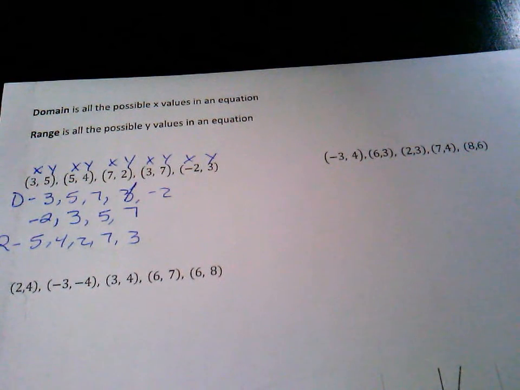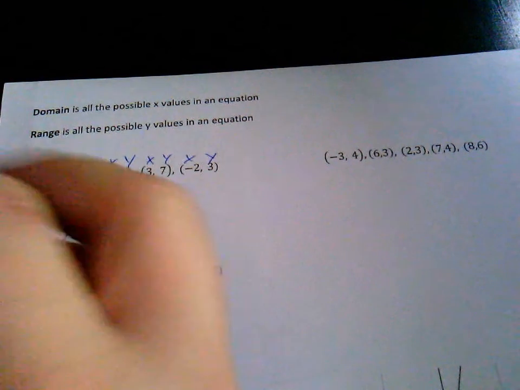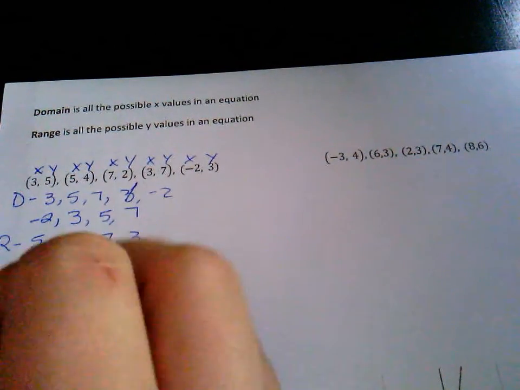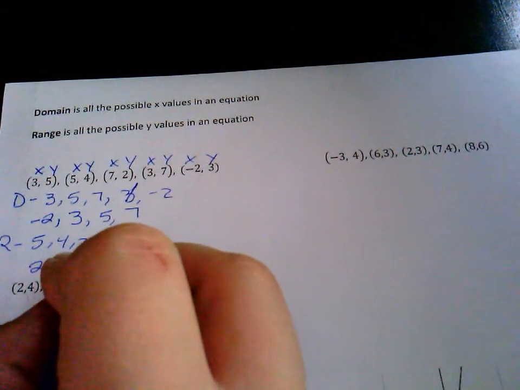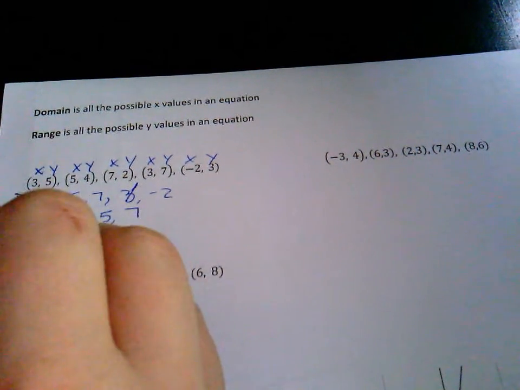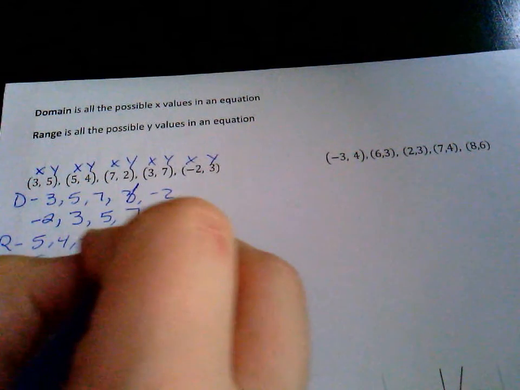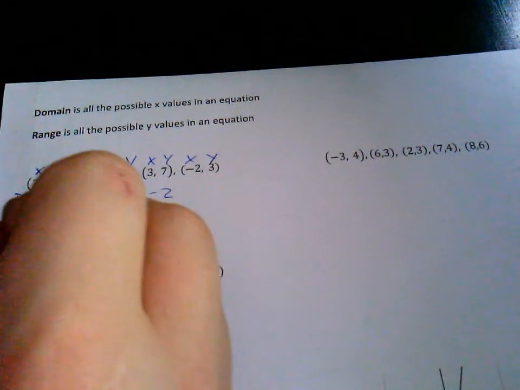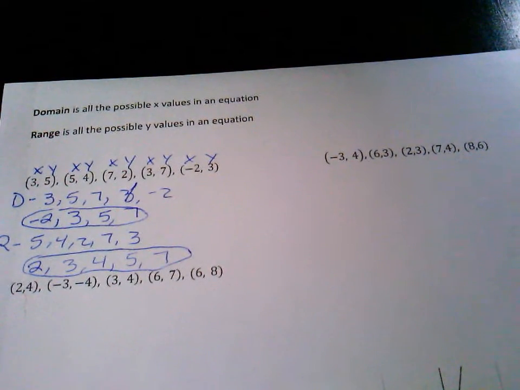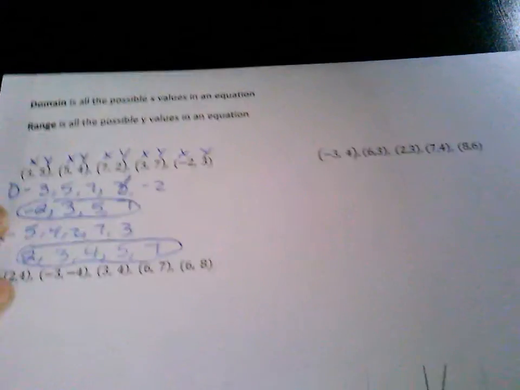So the smallest is 2, then 3, then 4, 5, and then 7. So this is your actual range, and this is your actual domain. All you're trying to do is write the x and the y values. That's a little bit easier than finding it on a graph.